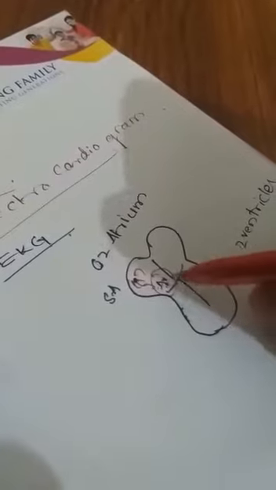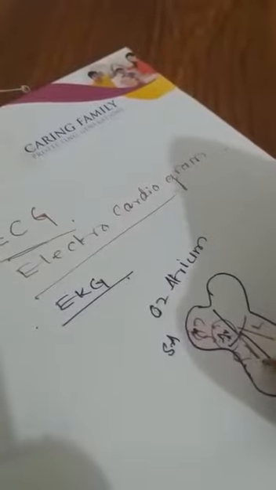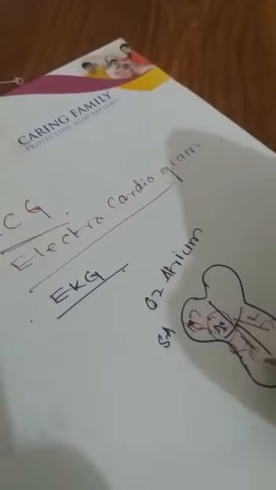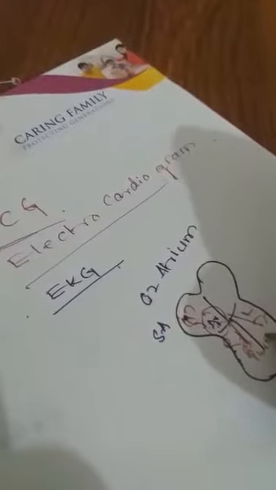From the AV node, the electrical impulses are divided into right and left bundle branches. From here, the electrical impulses go into Purkinje fibers.